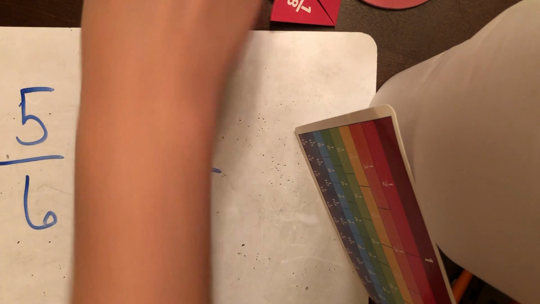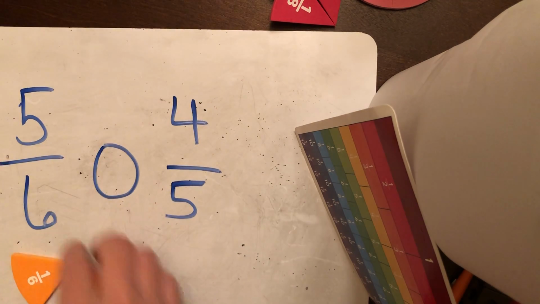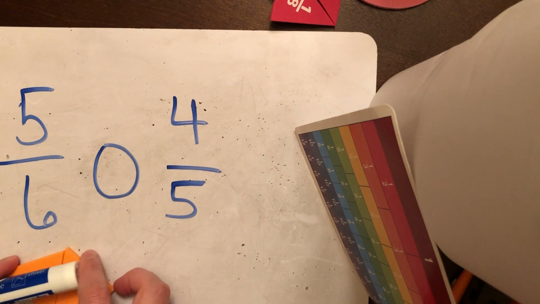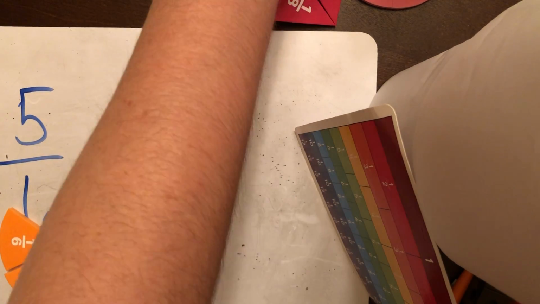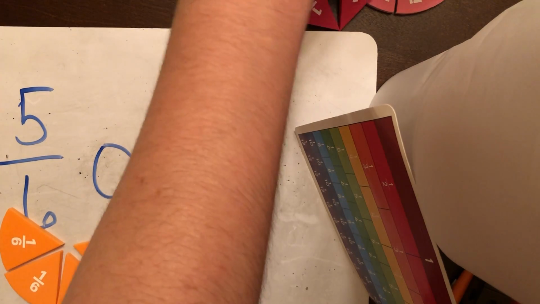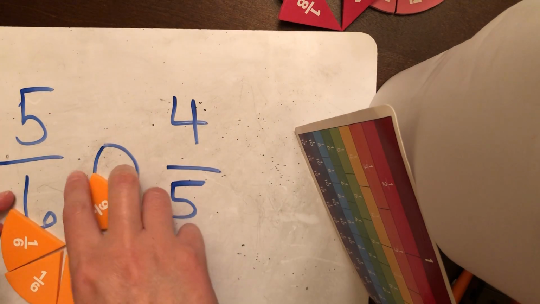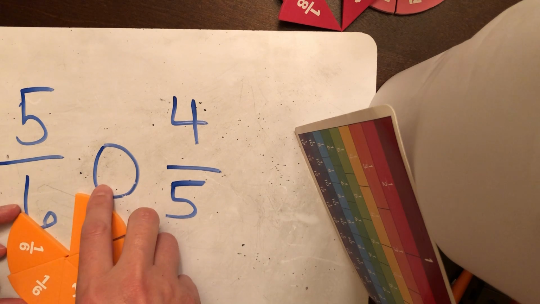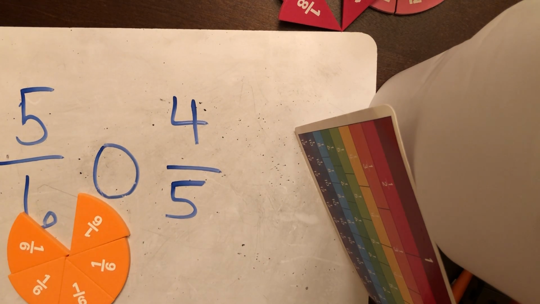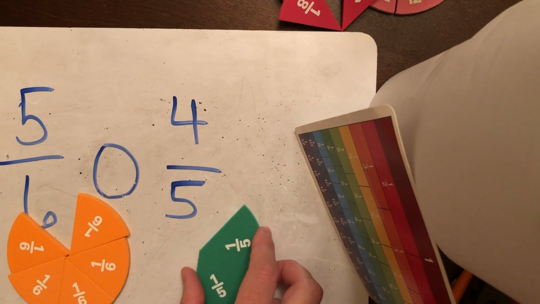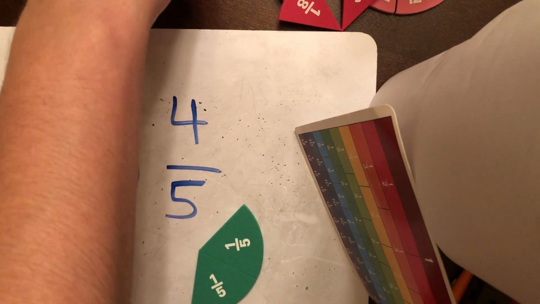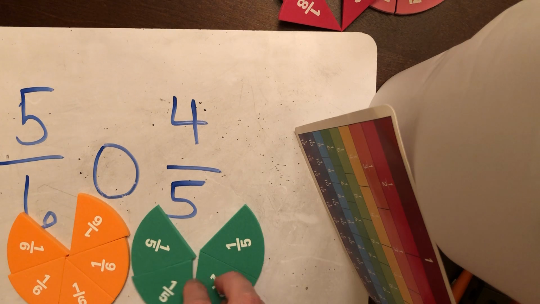So 5/6, we have that. 1, 2, 3, 4, 5. Here's 5/6. Then we have 4/5. 1, 2, 3, 4.